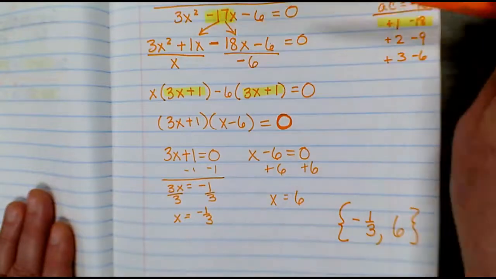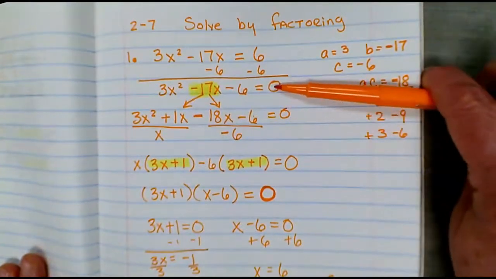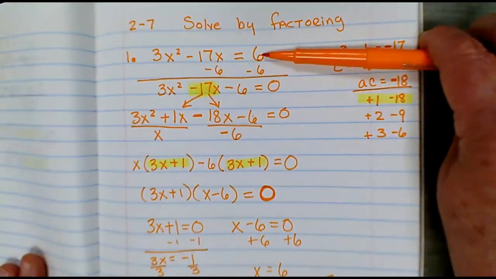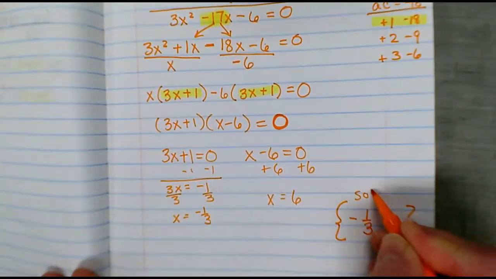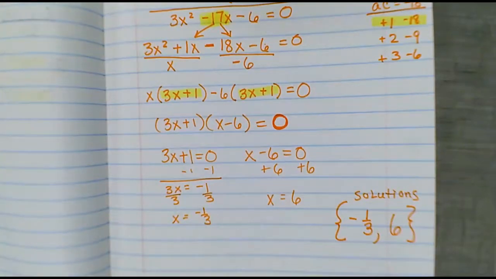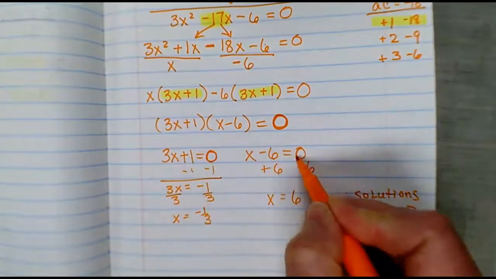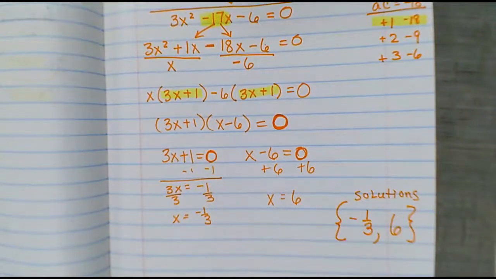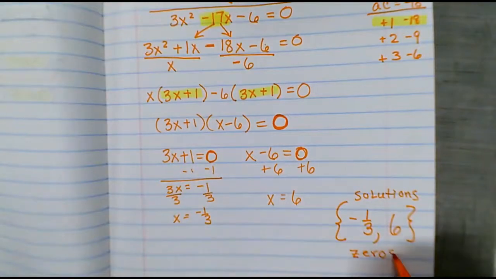If you plugged either one of those numbers back into this equation, it would be equal to 0. If you went all the way here and plugged it back into this equation, it would be equal to 6. These are the solutions. These are also called the zeros, because how did we get them? By putting them equal to what number? 0. So the solutions are also called zeros.